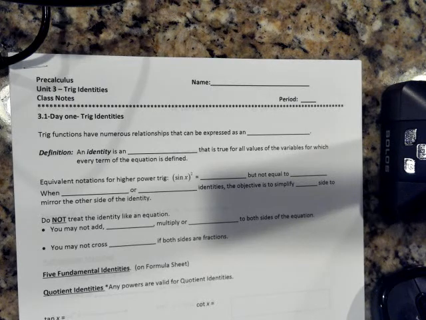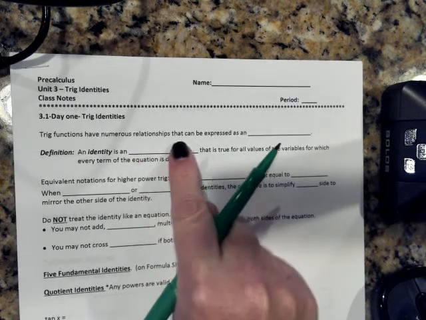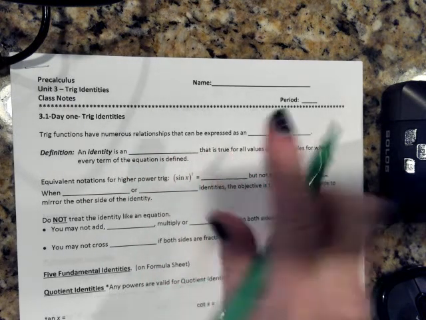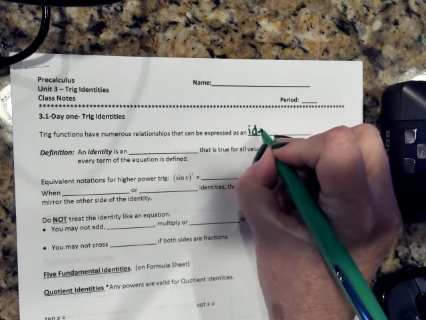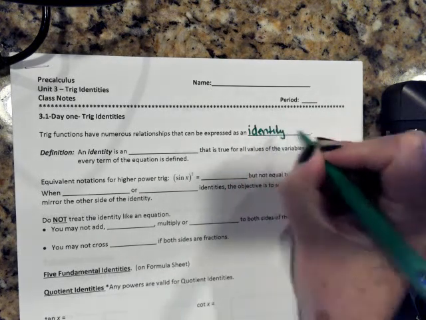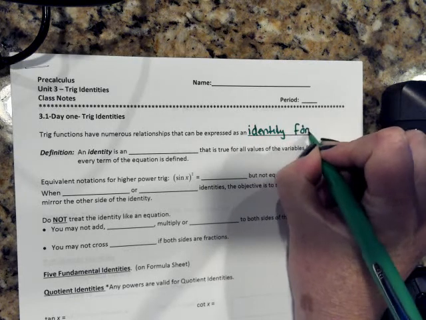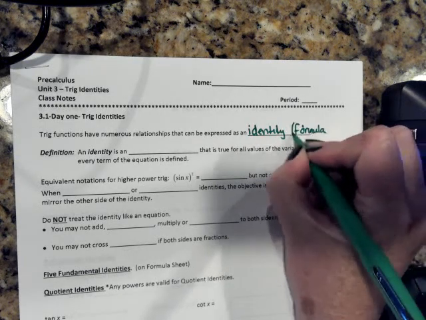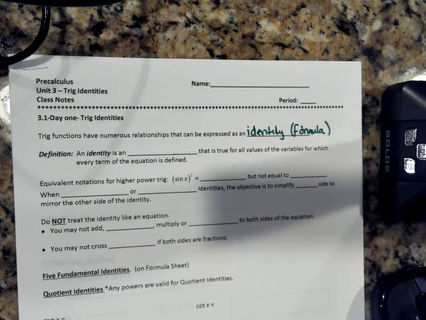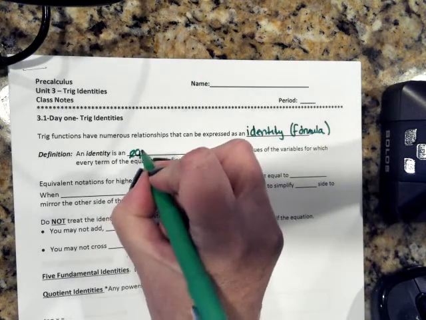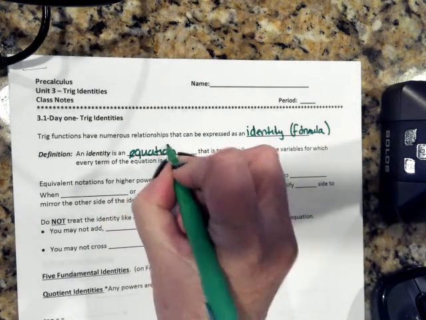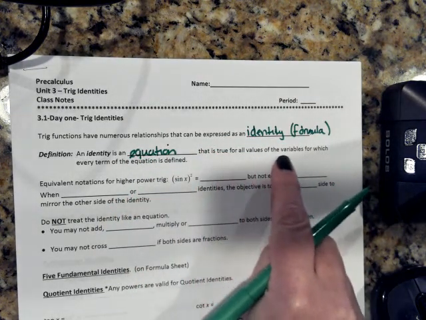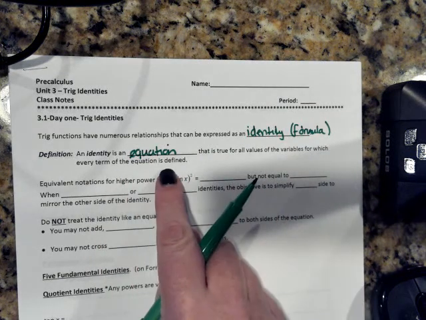So when we talk about our trig functions, they have numerous relationships that can be expressed as an identity. And again, an identity is nothing more than a formula. So an identity is an equation that is true for all values of the variables for which every term of the equation is defined.